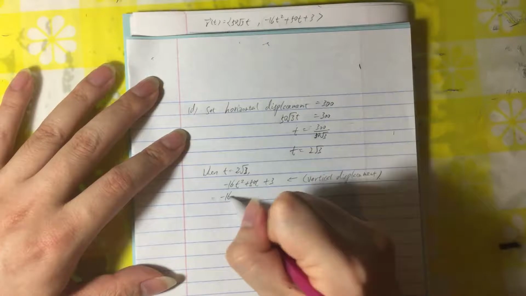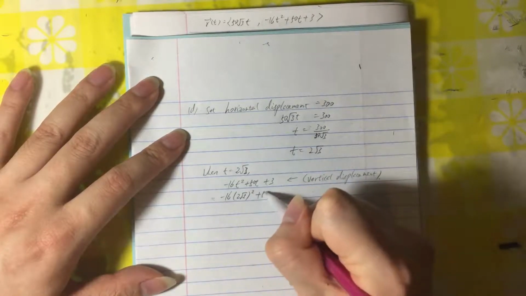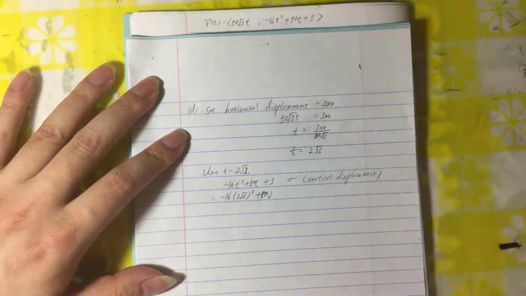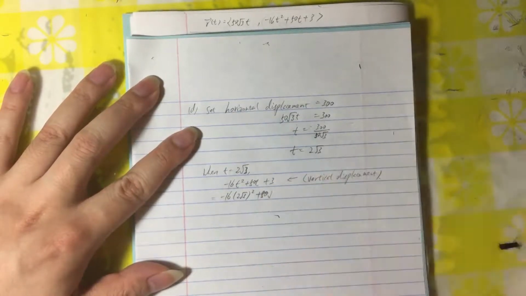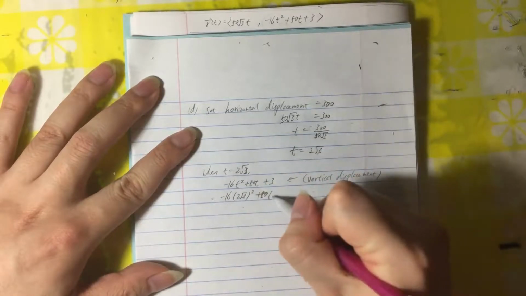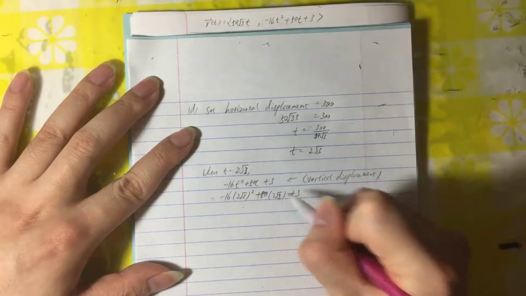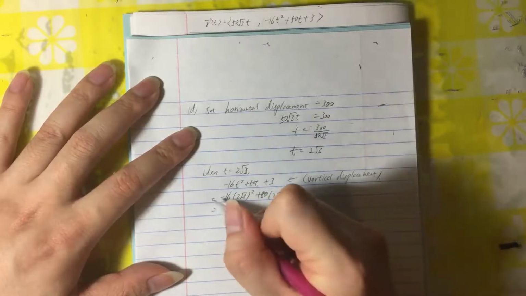Plug in, I get negative 16 times 2 radical 3 squared plus 50 times 2 radical 3 plus 3. Then here I use my calculator.